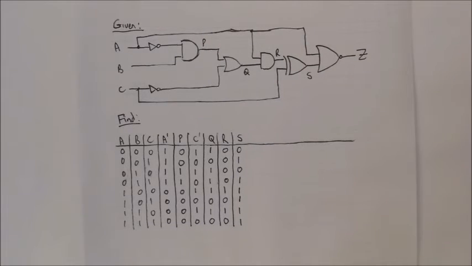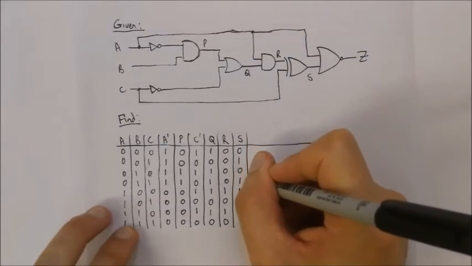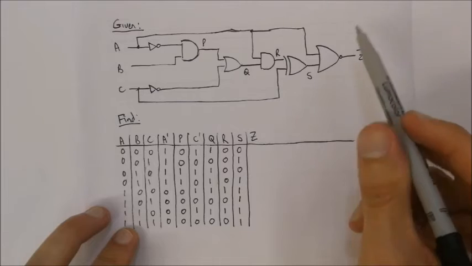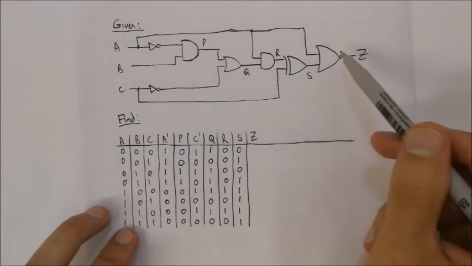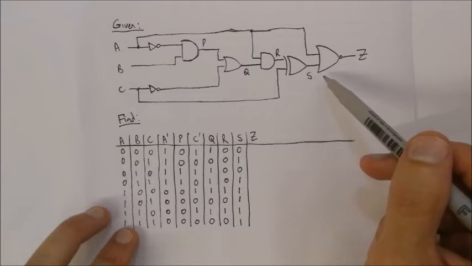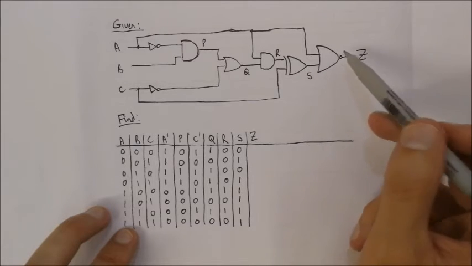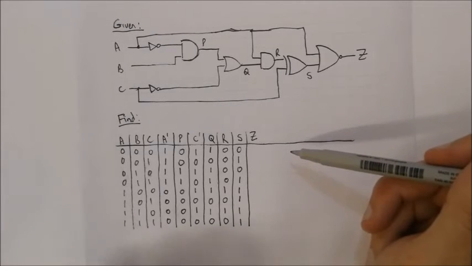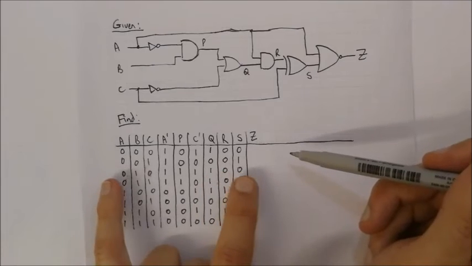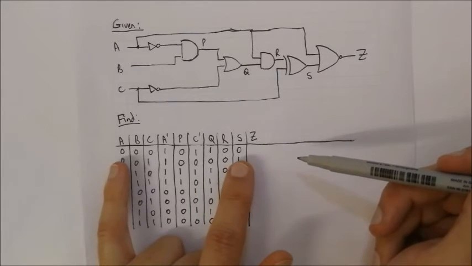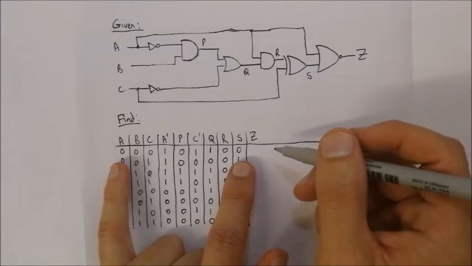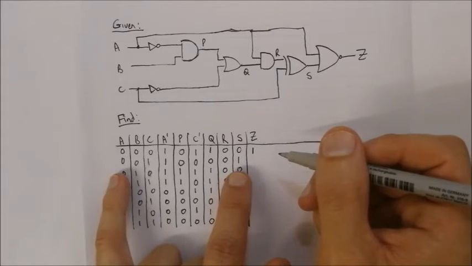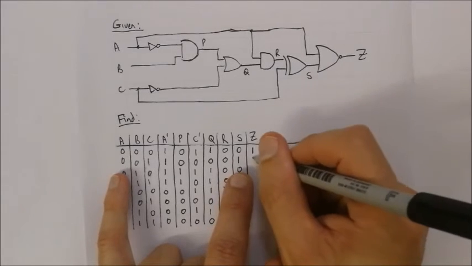Alright, then finally, we've got the output Z. And the output Z is essentially A NOR S. So A and S are going to be together, and then not it. That's again the outer columns over here. So 0 or 0 is a 0. Not it gives you a 1. 0 or 1 is equal to a 1. Not it is equal to a 0.